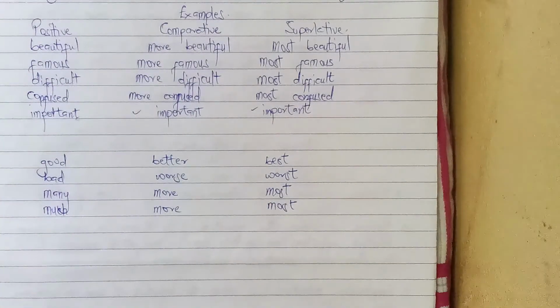Great. So this brings us to the end of adjectives and also the end of major word classes. Thank you.